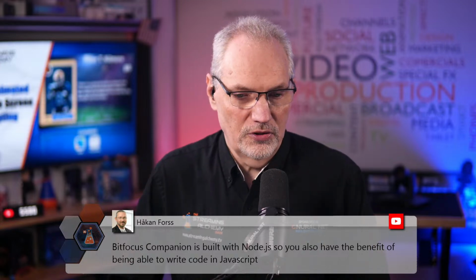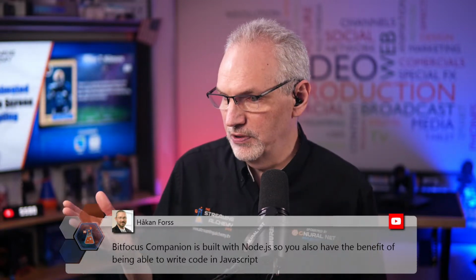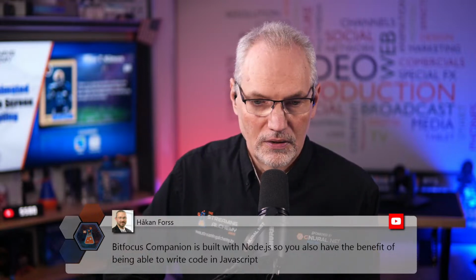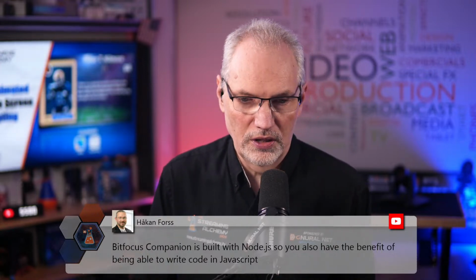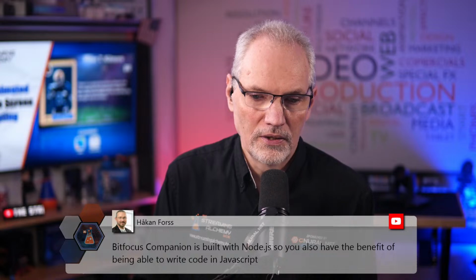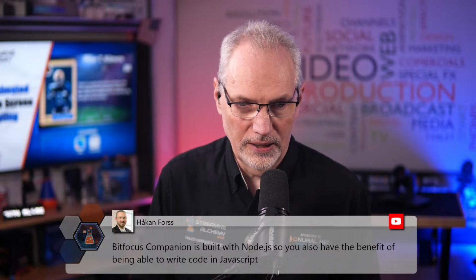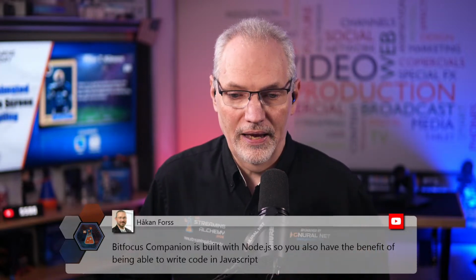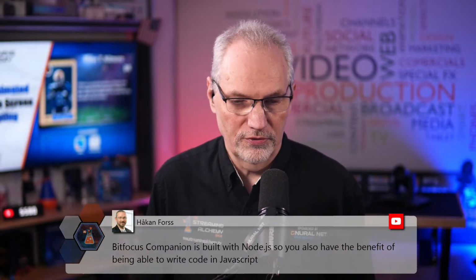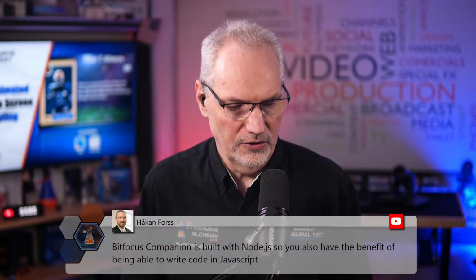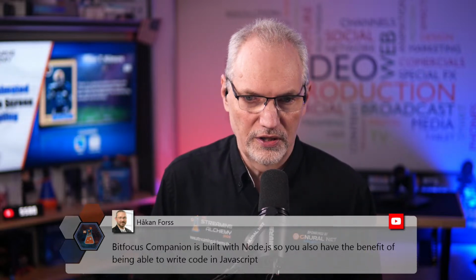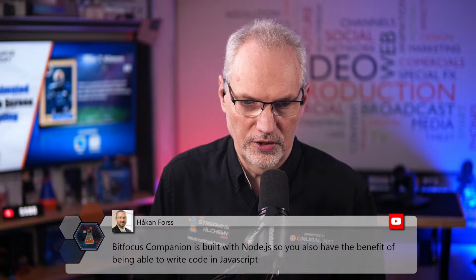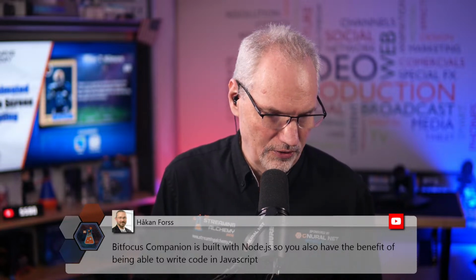You could certainly do this as a framework for what you want to do. If you wanted to use BitFocus Companion and do stuff in Node.js, you could certainly do this. And there are lots of different ways that you can handle this.